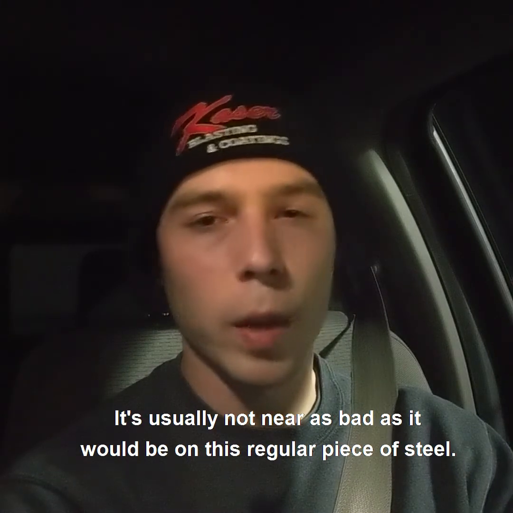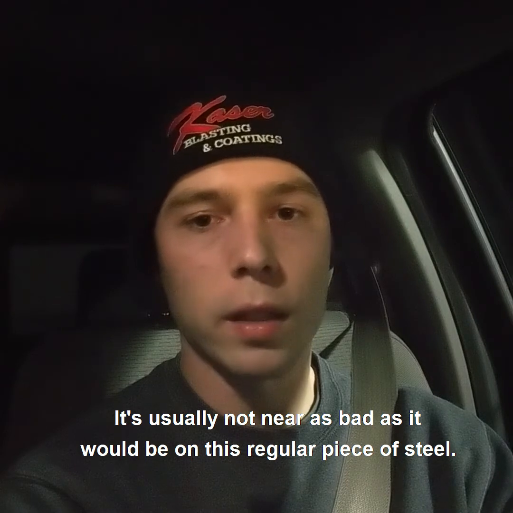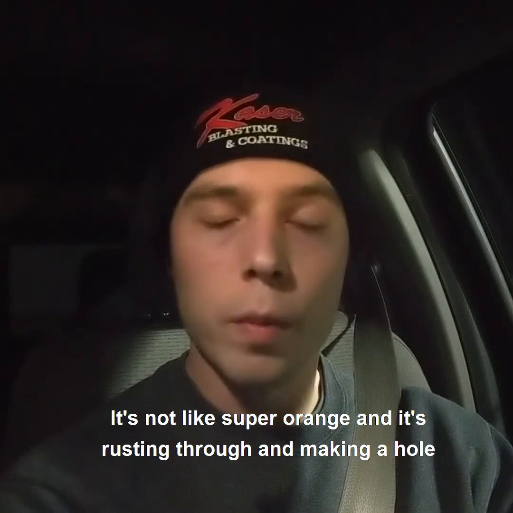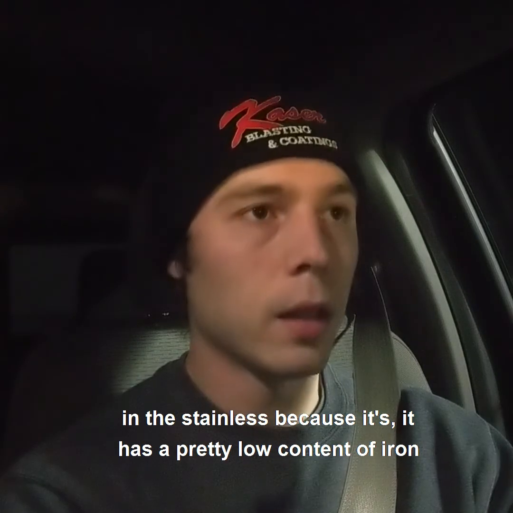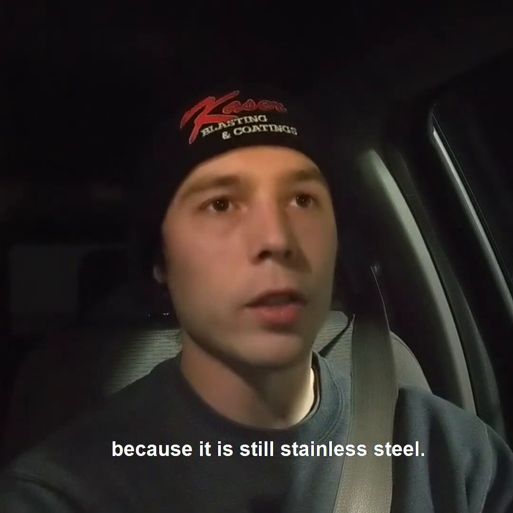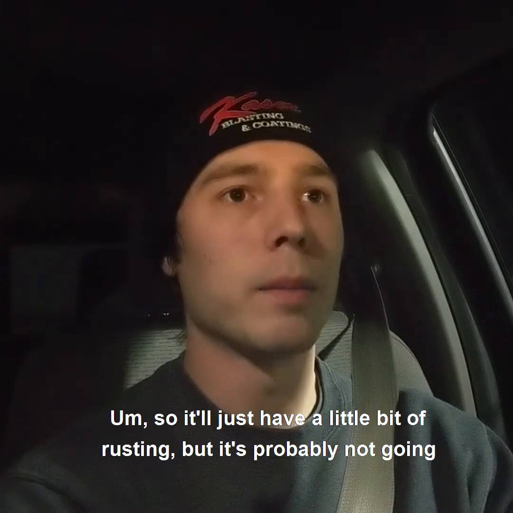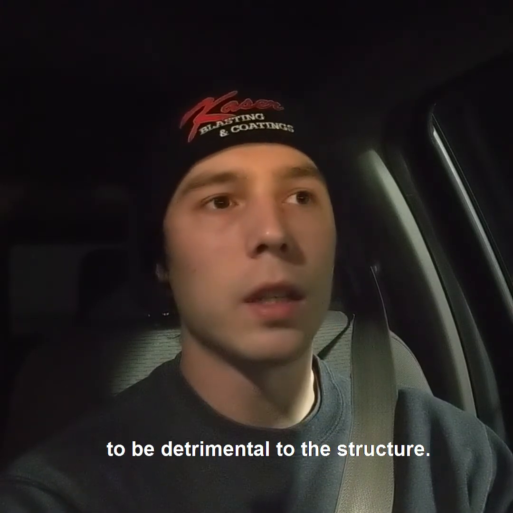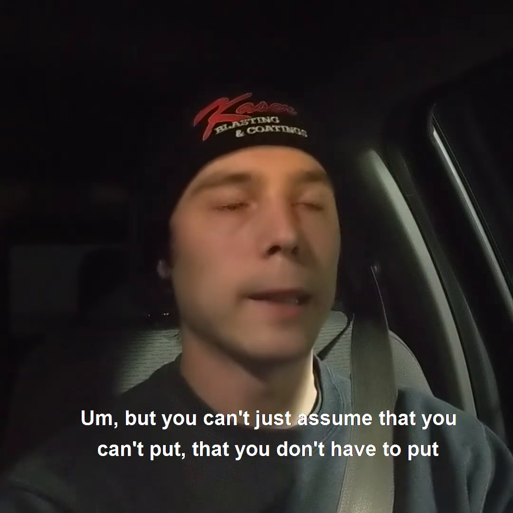It's usually not near as bad as it would be on just a regular piece of steel. It's not like super orange and it's rusting through and making a hole in the stainless, because it has a pretty low content of iron, because it is still stainless steel. It's just not super pure. So it'll just have a little bit of rusting, but it's probably not going to be detrimental to the structure.